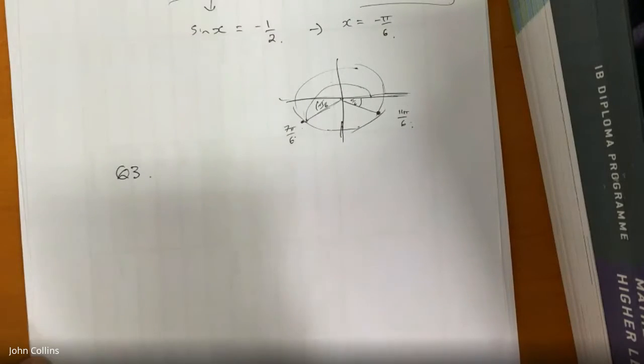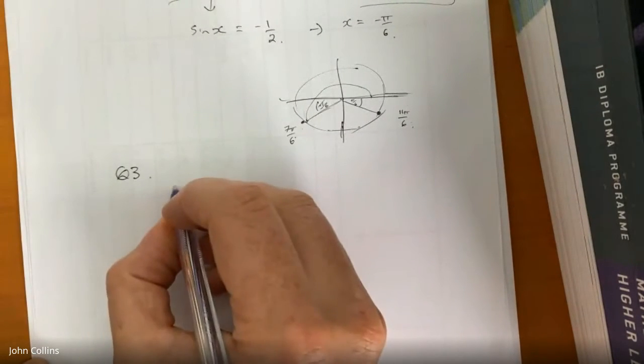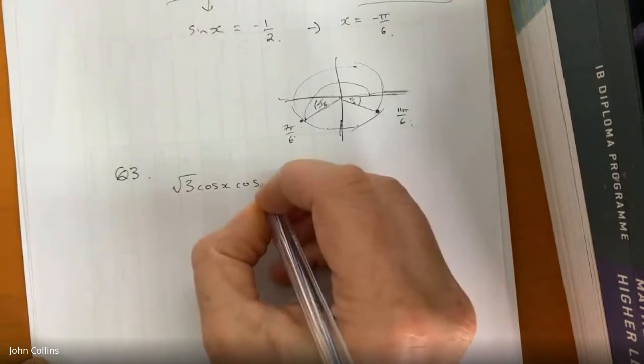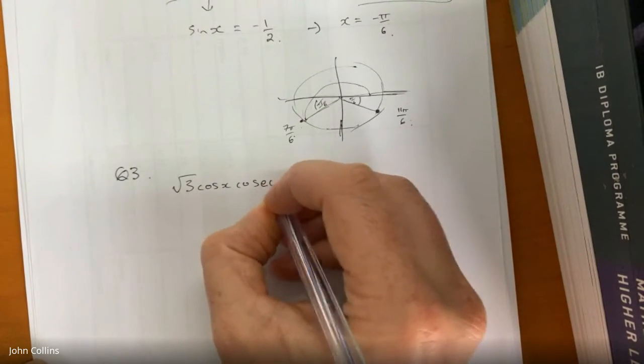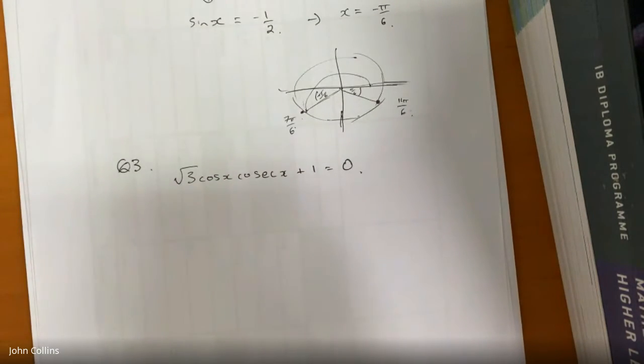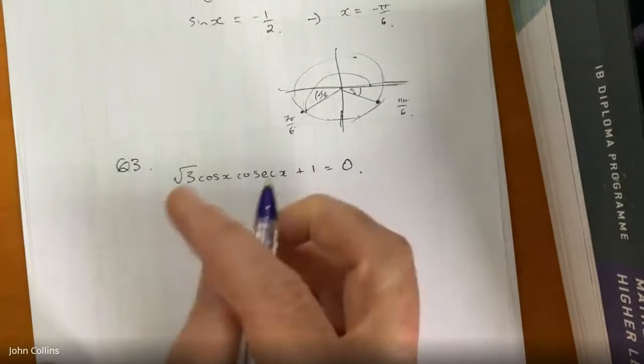Question 3 then, we had a nice little solve here. Root 3 cos x cosec x plus 1 is equal to 0. All right, Raja, what did you get for that one? Final answer? Question 3, 2 pi over 3 and 5 pi over 3. Yeah, I'd agree with that.